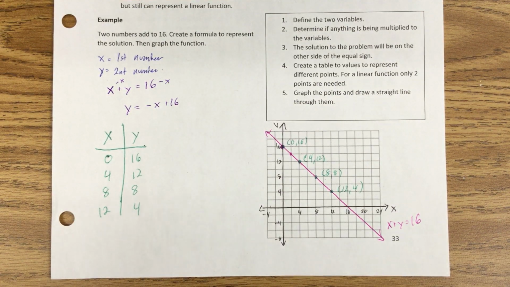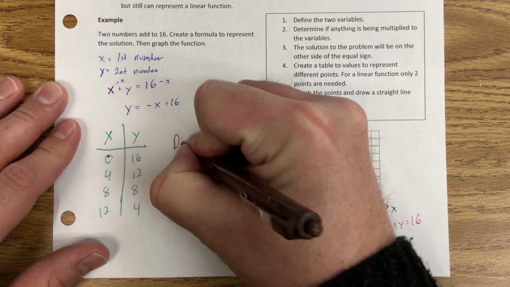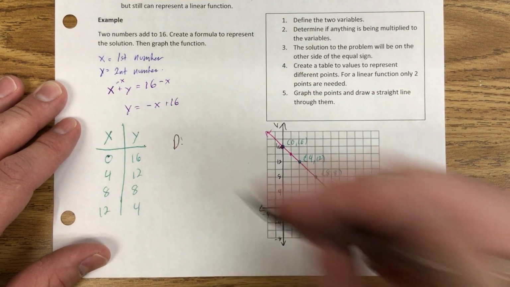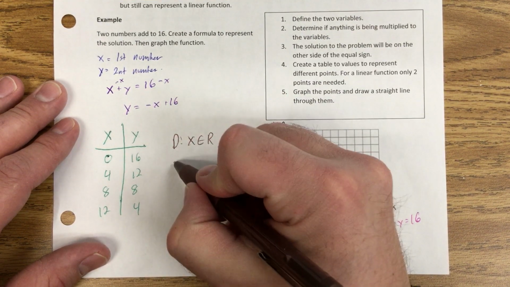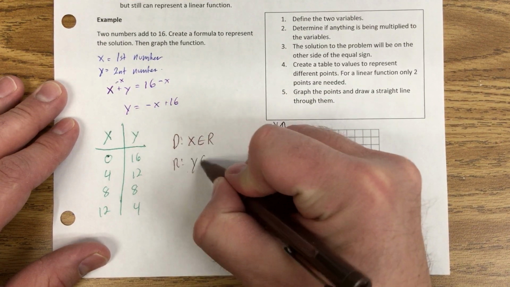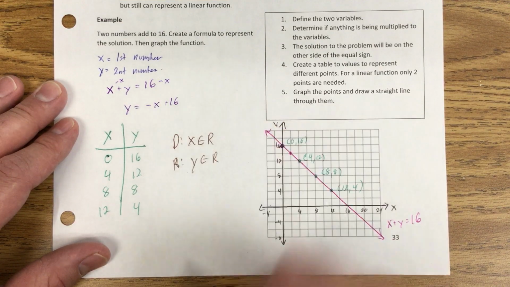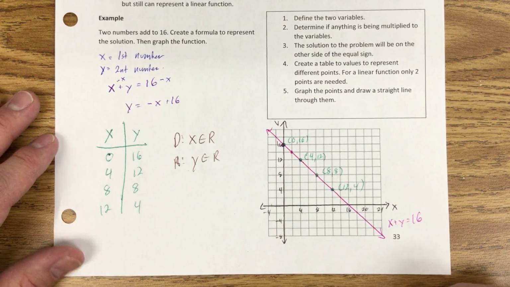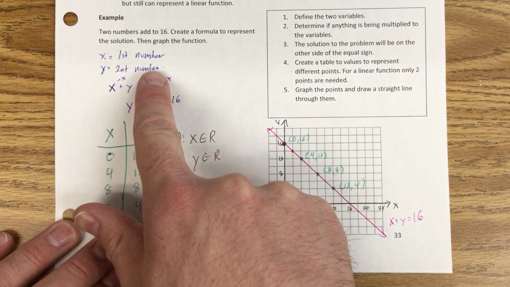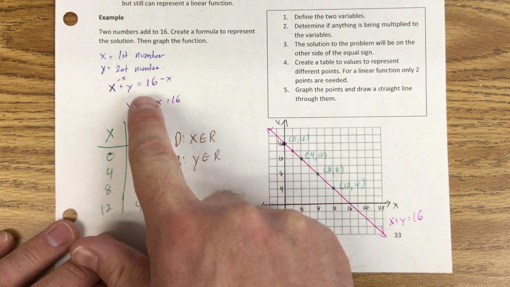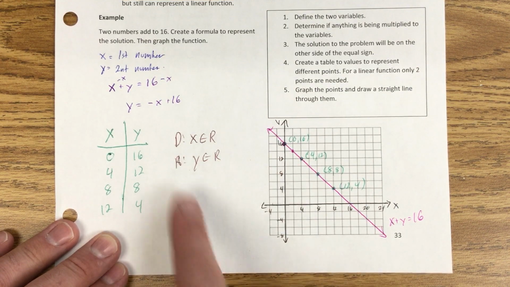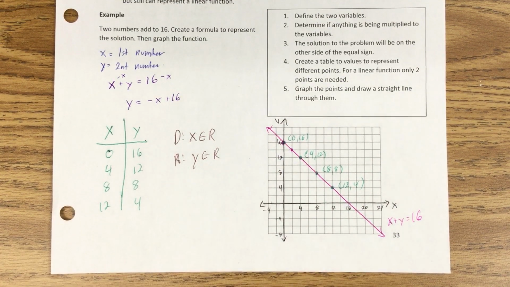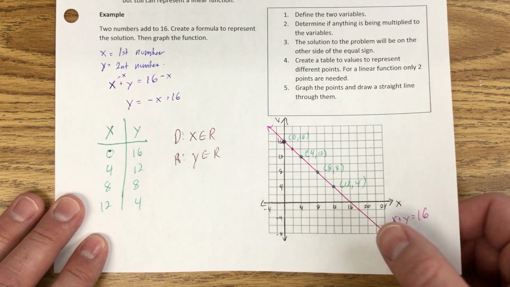Now, the other thing to think of is also domain and range. Domain in this case here, x can be all real numbers, because every number works. There's no context that says it can't, and y will also be all real numbers. So there's an equation. There's giving the variables, creating the equation, coming up with some solutions that work, graphing it out, and then the domain and range is given there as well.